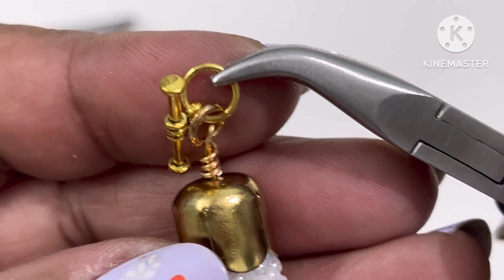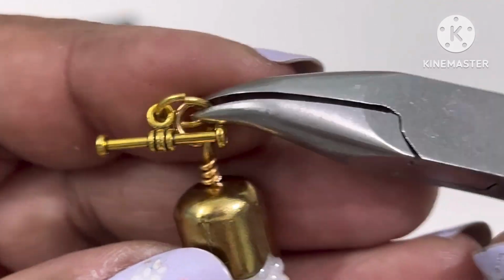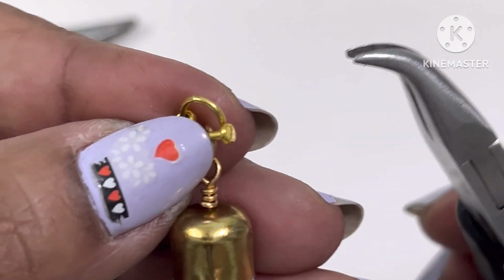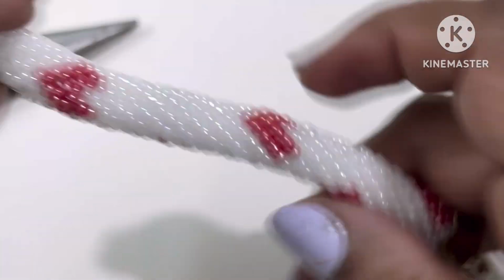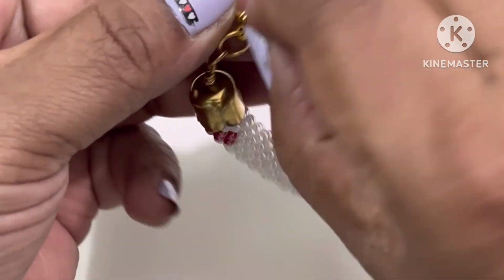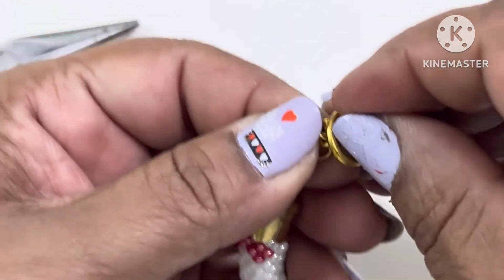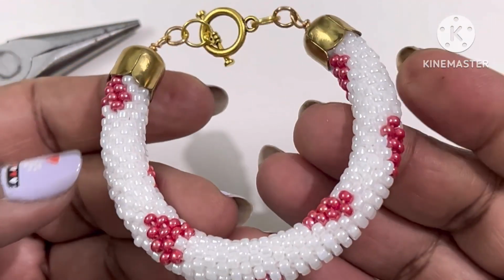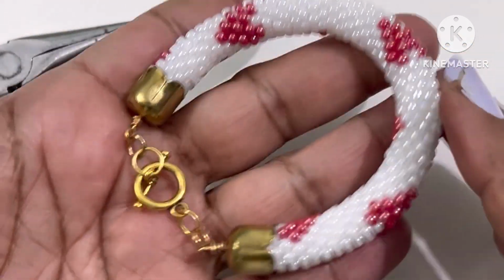See, now it's perfectly closed and it's nice and round. So this is what we want. Just move it a little further away from where you are closing it, so it will be nice and round and fixed properly. So this is done now, and once I close the toggle clasp, this is my bracelet.